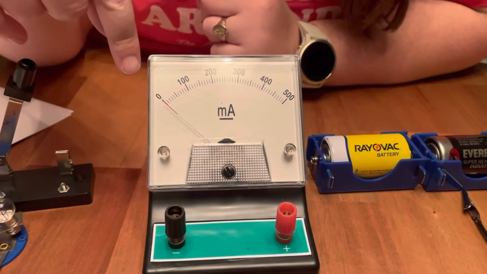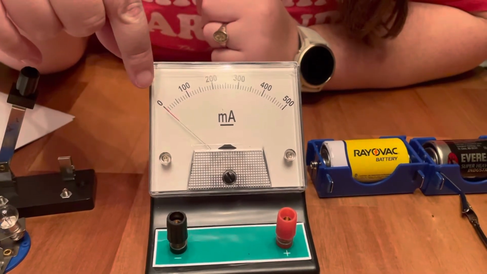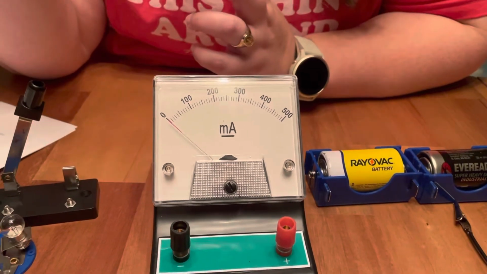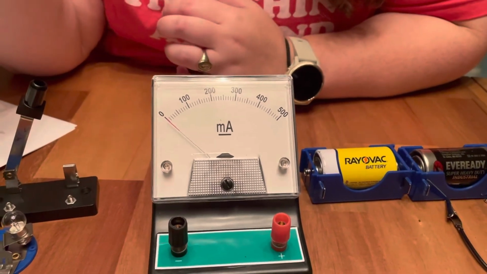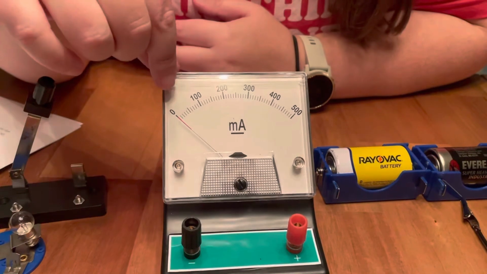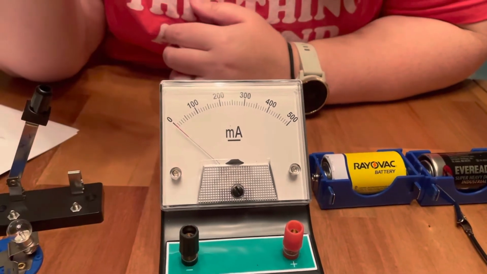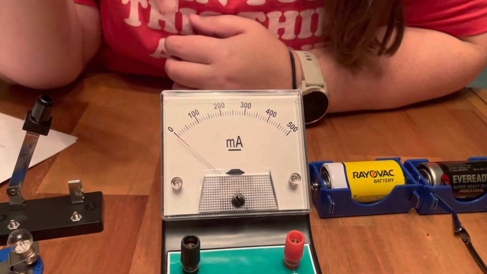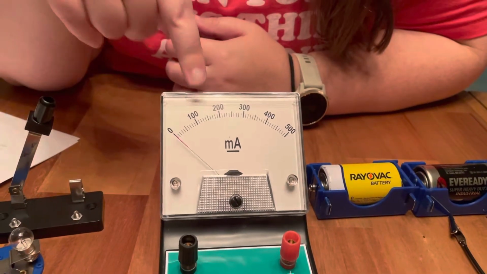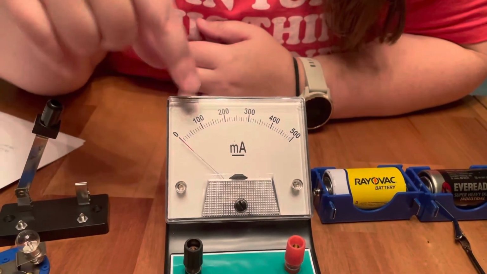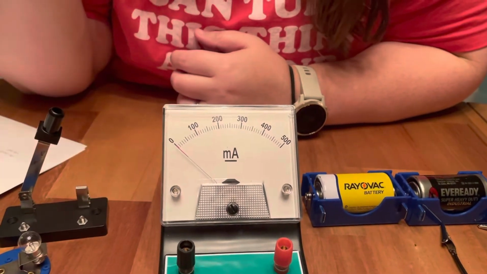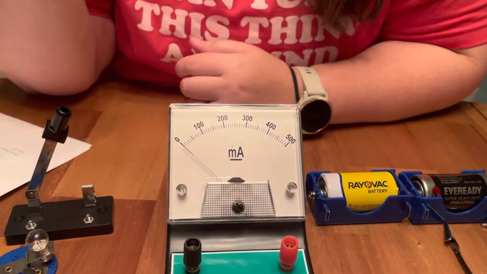If you have 10 tick marks between 0 and 100, how many milliamperes of current does just one small tick mark represent? You take 100 and divide it by 10. Well, 100 divided by 10 is 10. So each little tick mark is 10 milliamperes.